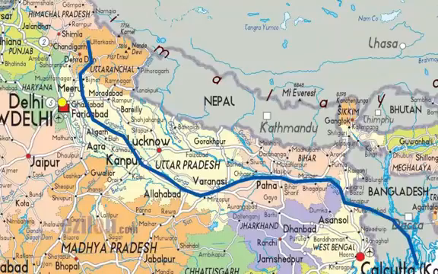Then from here it flows to the south, then to the southeast and east before splitting into two distributaries named Bhagirathi and the Hooghly. Now the river Ganga passes through 4 states, that is Uttarakhand, Uttar Pradesh, Bihar and West Bengal, and then the river finally discharges itself into the Bay of Bengal near the Sagar Island.